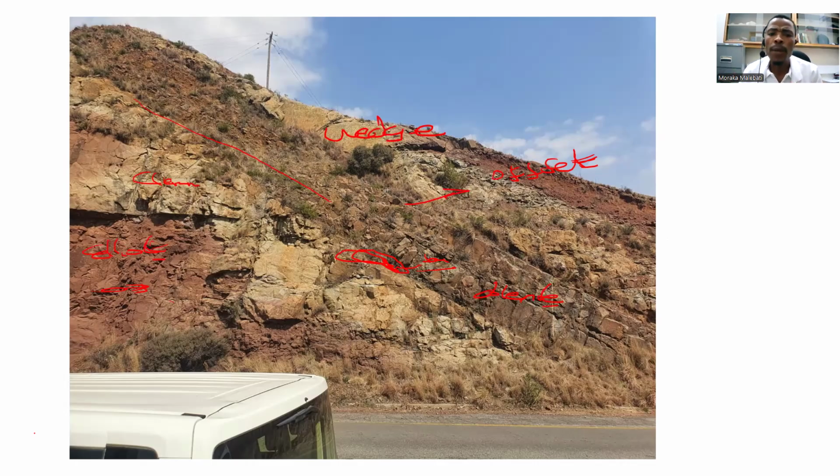So this is the well-exposed geology of the road drive. All right. So please don't forget about this site. It's very interesting. Like I said, if you have a chance to visit the Golden Gate, please, you are more than welcome. But now you'll be able to see these rocks. I was here. I saw them.